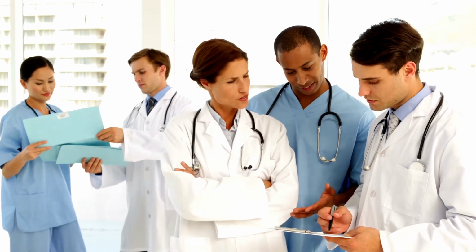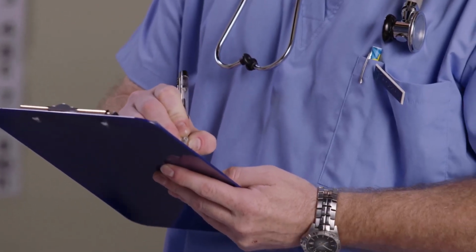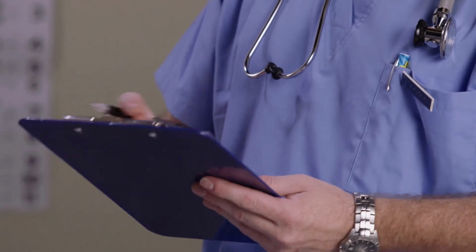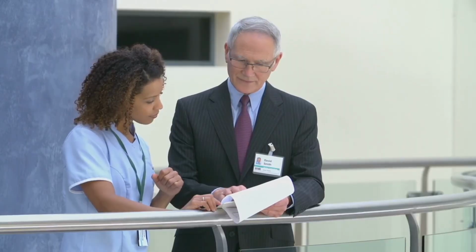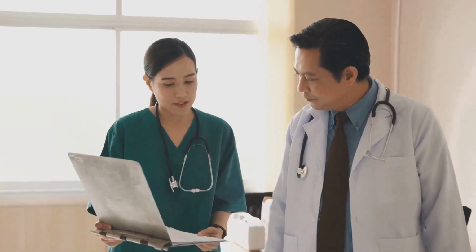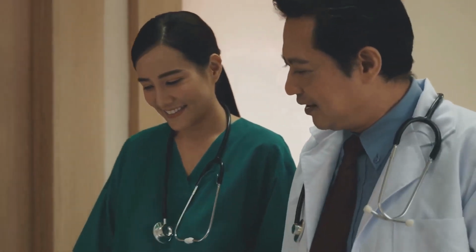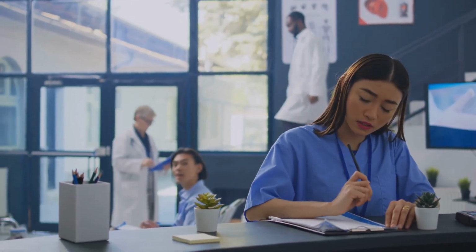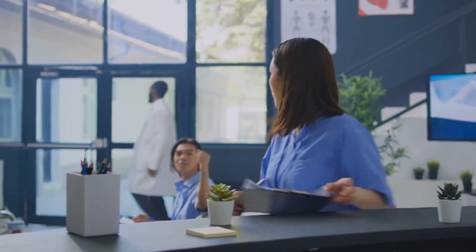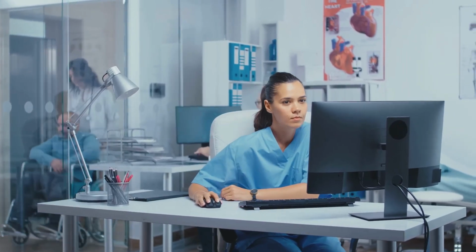SBAR is a very useful tool for communication in healthcare. SBAR stands for Situation, Background, Assessment, and Recommendation. It provides a clear and structured way for nurses to share important patient information. This is especially important during shift changes or when calling a doctor about a patient. Using SBAR helps ensure that no important details are missed. It makes communication more efficient and reduces the chance of errors.